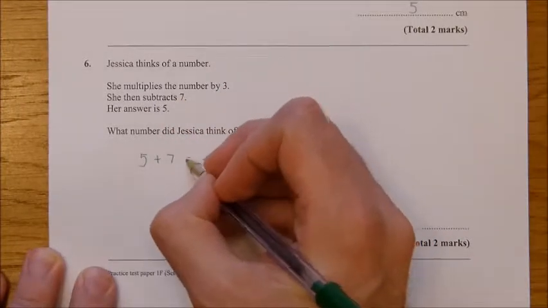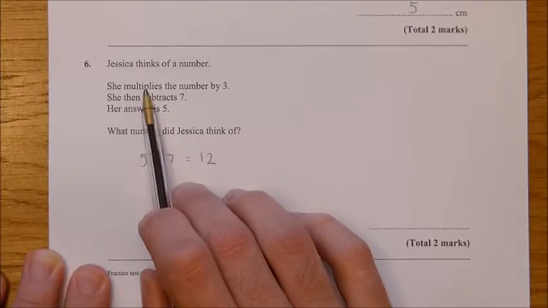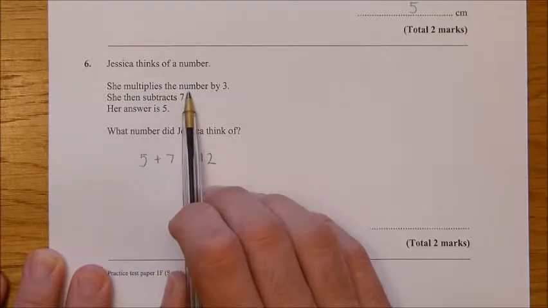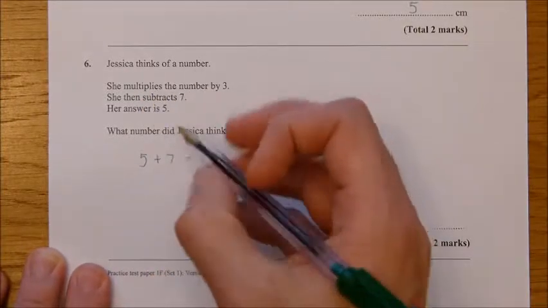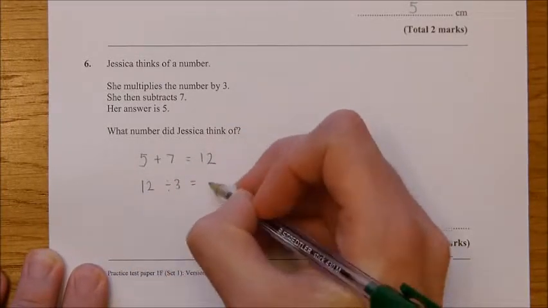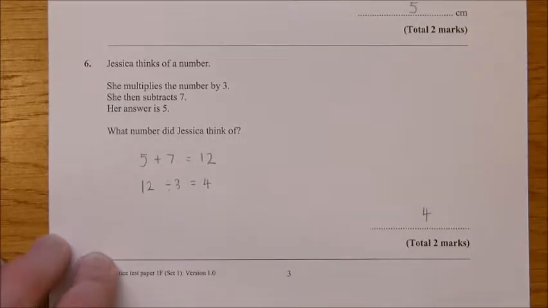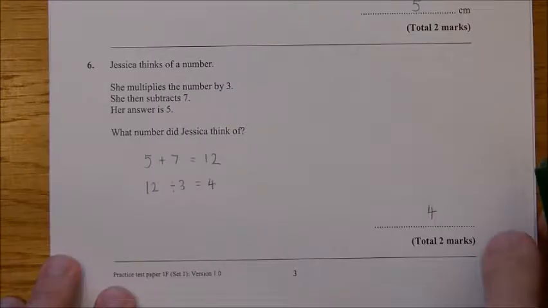So that is 12. The first thing she did was to multiply by 3. So the last thing we're going to do is the opposite of that and divide by 3. 12 divided by 3 is 4. So the number Jessica was thinking of is 4.